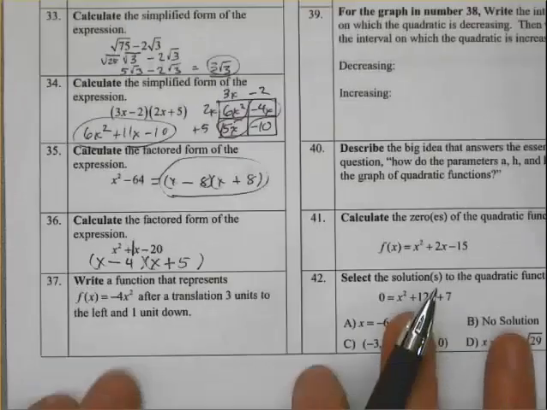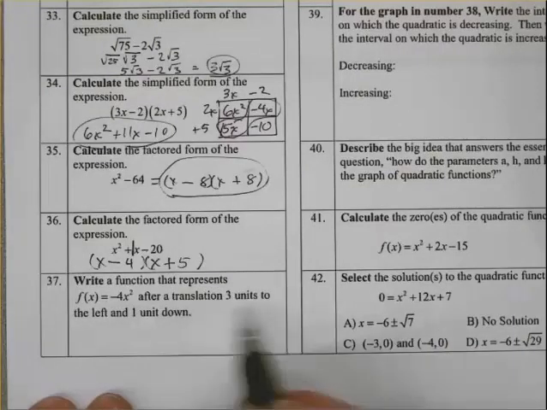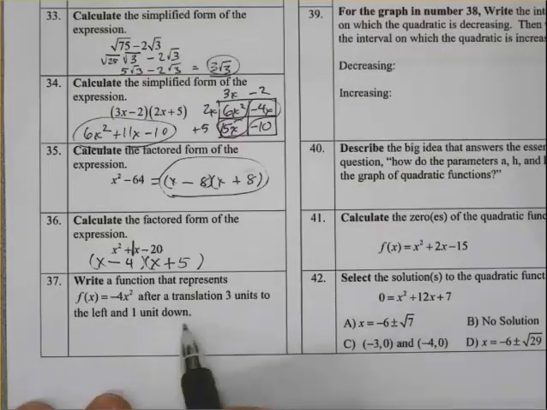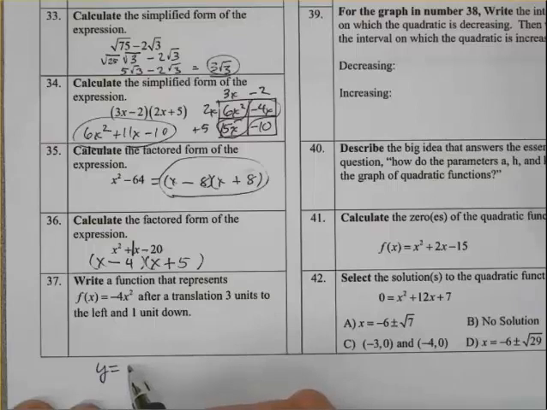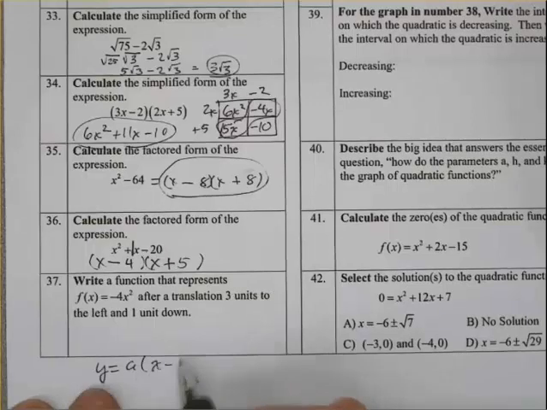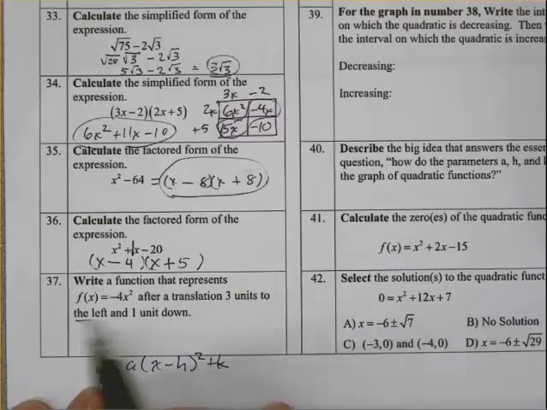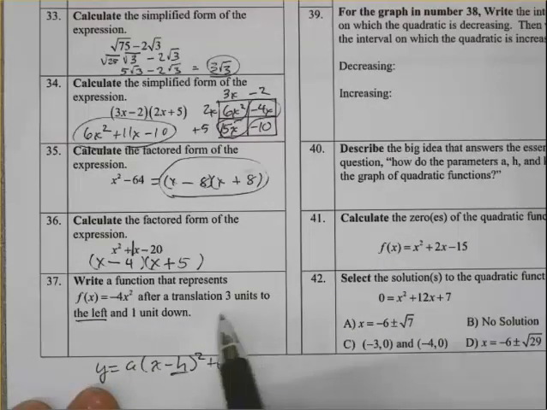Write a function that represents this function after translation 3 units to the left and 1 unit down. So if I think of this in terms of vertex form, what is going to determine left is the h, and what is going to determine down or up is the k.